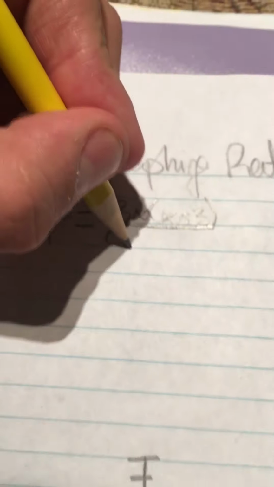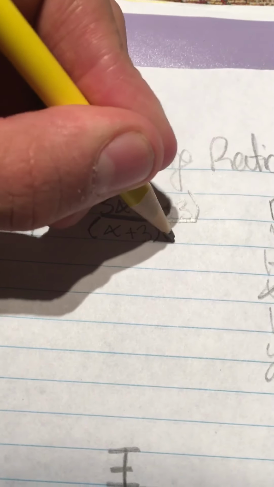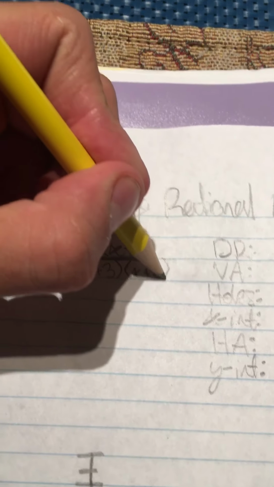In the denominator, we need two numbers that multiply to 9 and add to 6, which would be 3. Since these signs are positive, we know that both of these would be positive. So x plus 3, x plus 3.